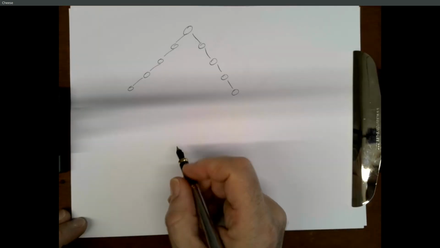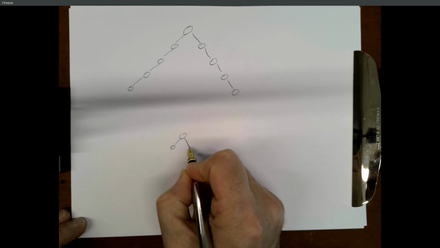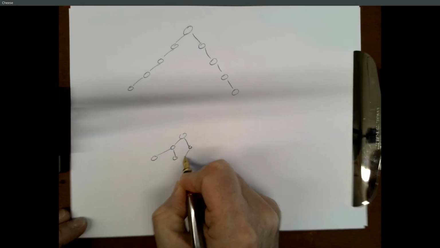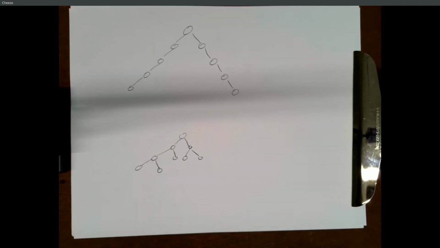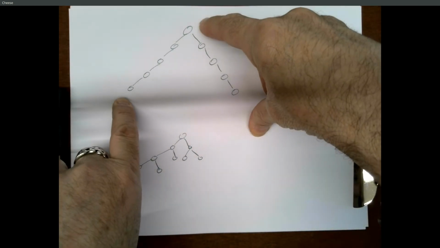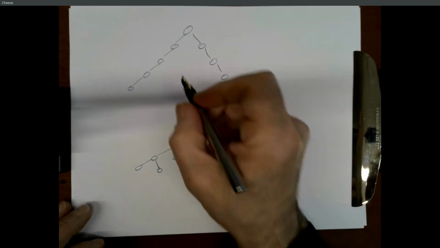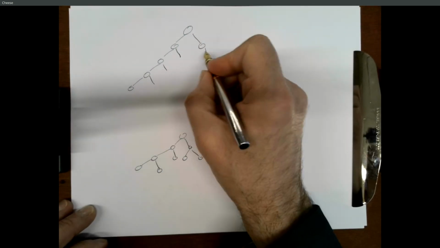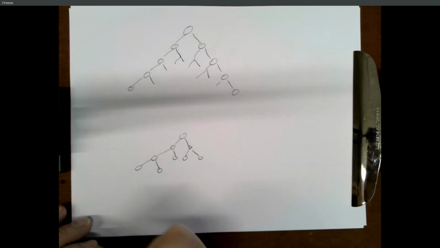But if I were to fill things in as I went down this tree, I could fit those same 9 nodes in the tree like this. This has a height of 3, this has a height of 4. And I'm not taking advantage of all these other spots that I could have been putting things in, and so on.